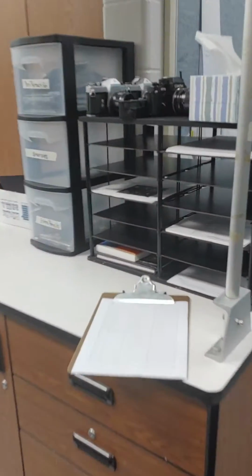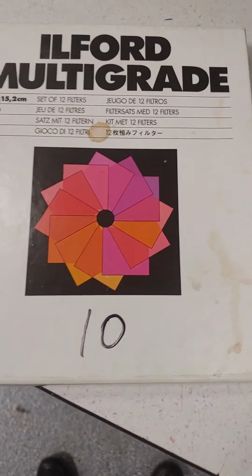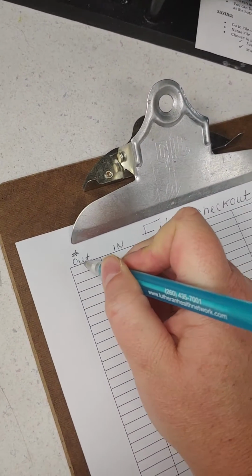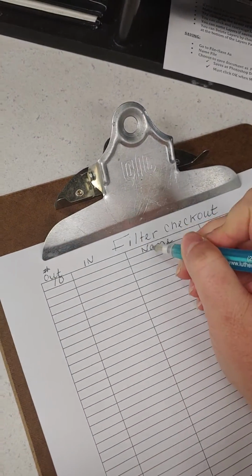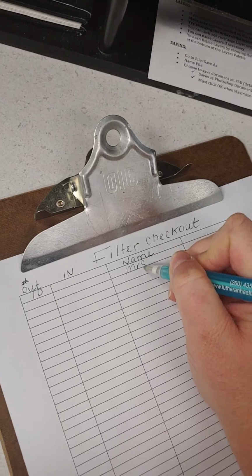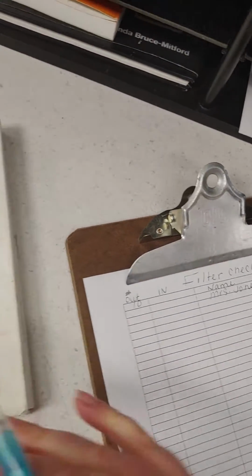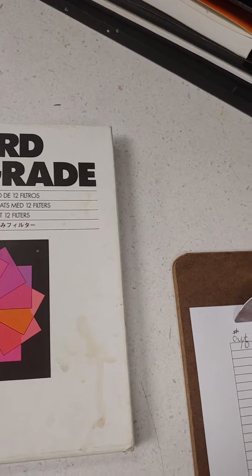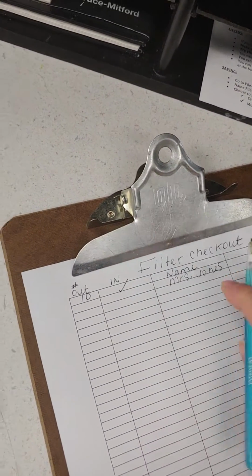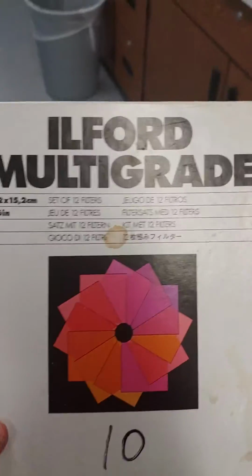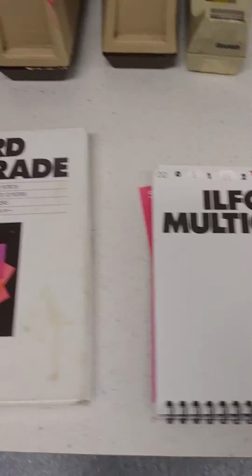You're going to come over here to the clipboard, and it may look a little bit different than this, but I would sign out that this is number 10. And I would write my name, Mrs. Jones. Okay. And then when I return it, I'm going to have to make a check mark that I have turned it back in.